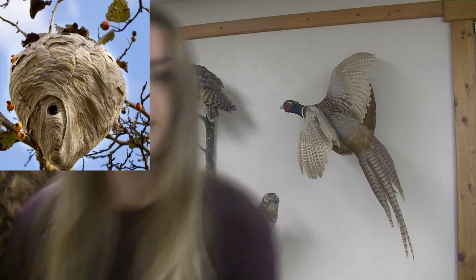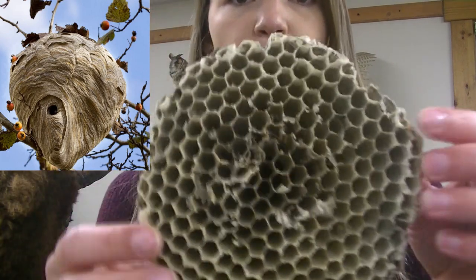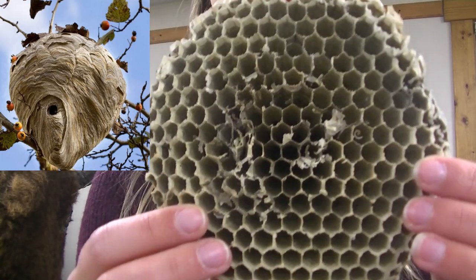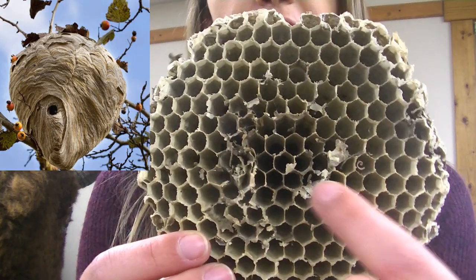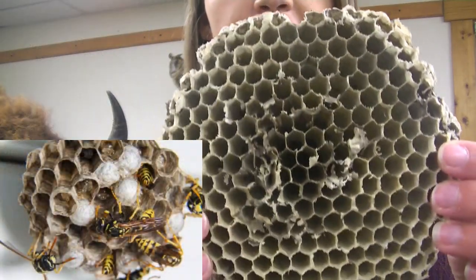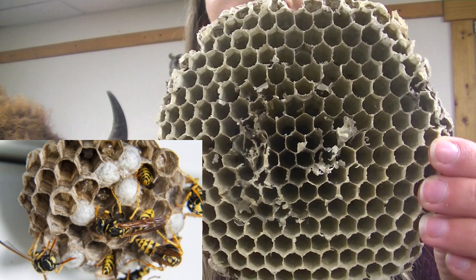Another home that you guys might be familiar with is a wasp nest. And this is what the inside of a wasp nest looks like. You can see all of these different little honeycombs in the inside where the wasps live.